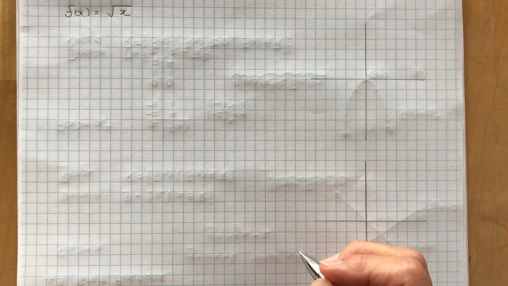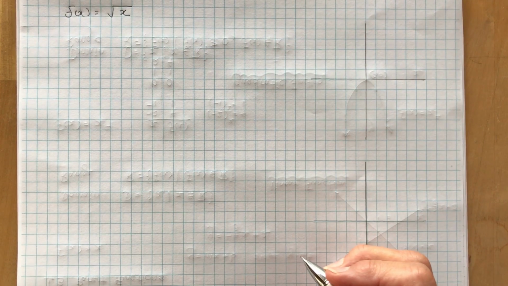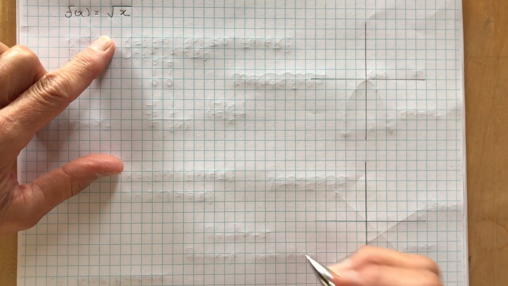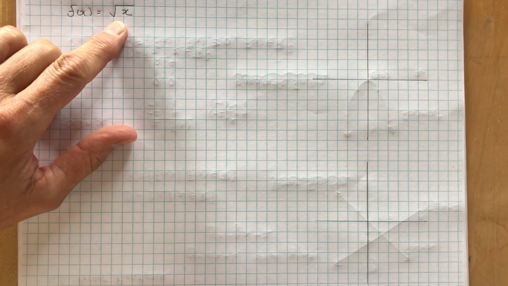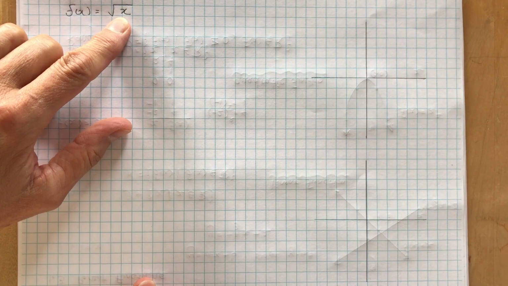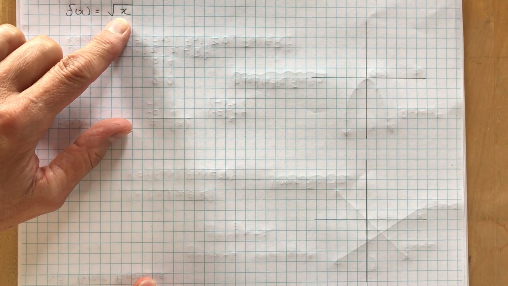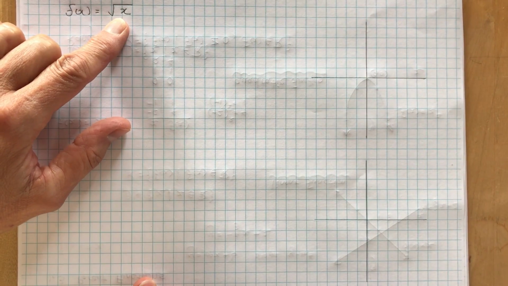If you tried to take the square root of a negative number on your calculator, you wouldn't get an answer. So for these functions, you want to know: what is the lowest number I can put into this equation and get an answer?